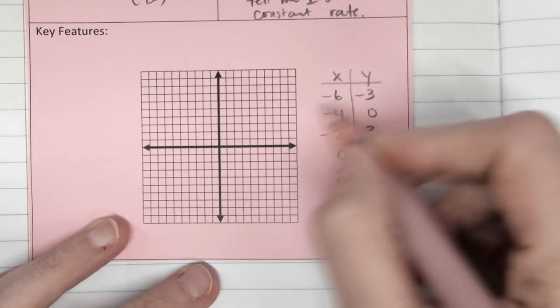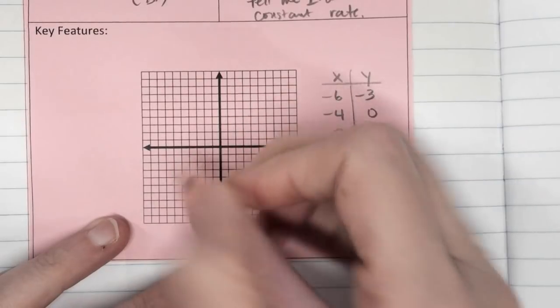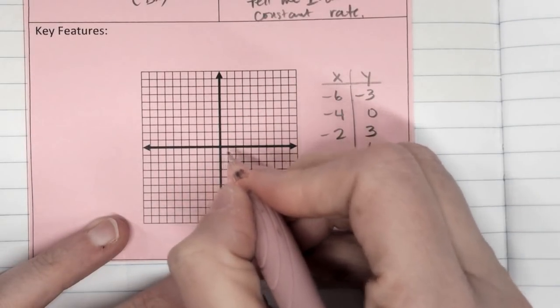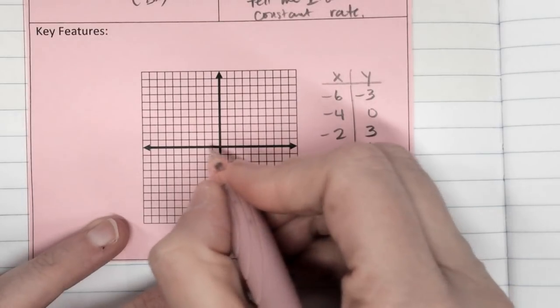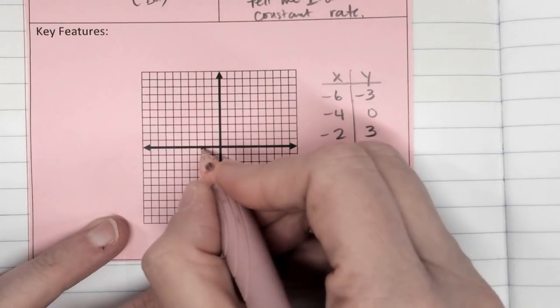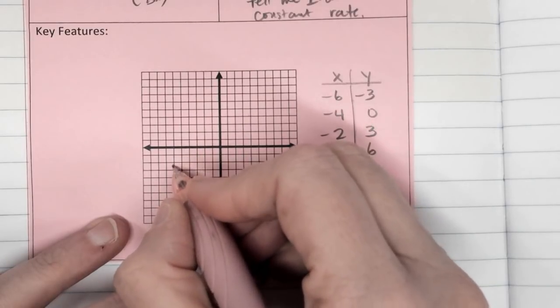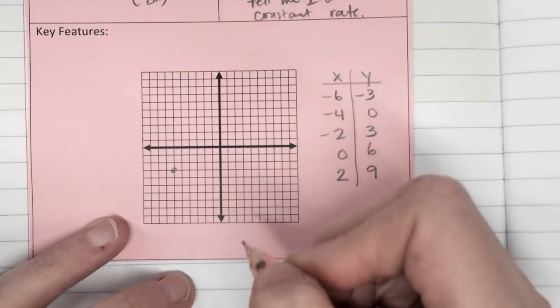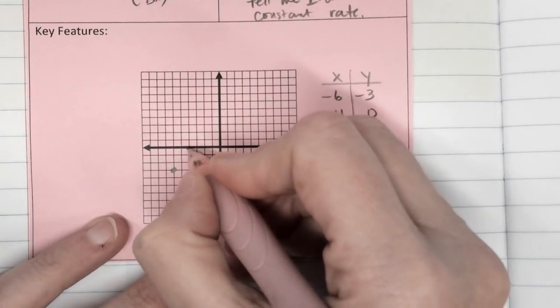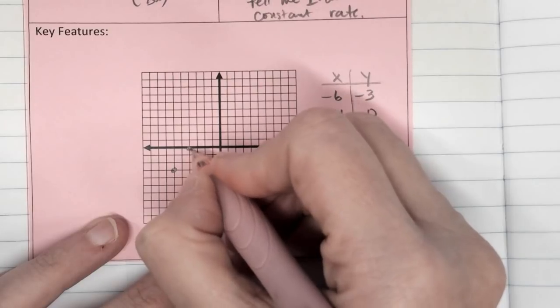Okay, so you've written this table down. Some of you may have graphed it, but I'm going to go ahead and plot these points. So I have a point at -6, -6, so 1, 2, 3, 4, 5, 6. Is that right? 1, 2, 6, -3. Y'all, you know I struggle with graphing, and so I'm kind of paranoid right now. Then I have one at -4, 0.